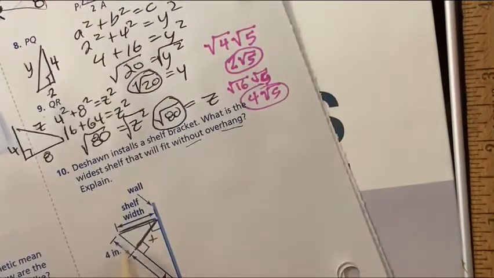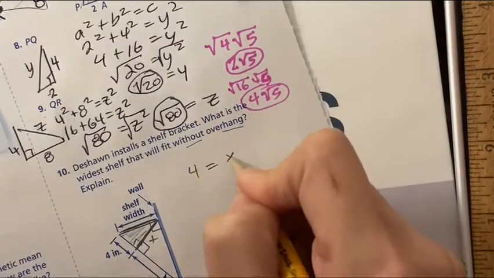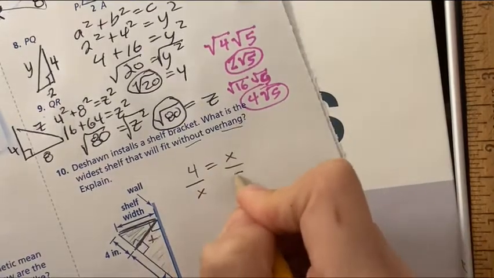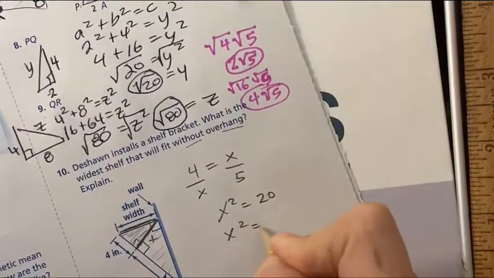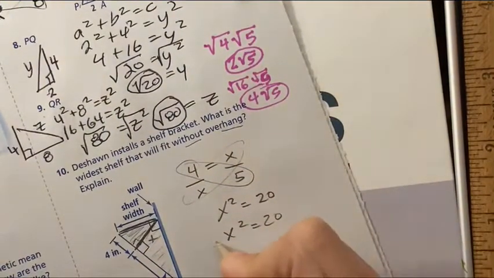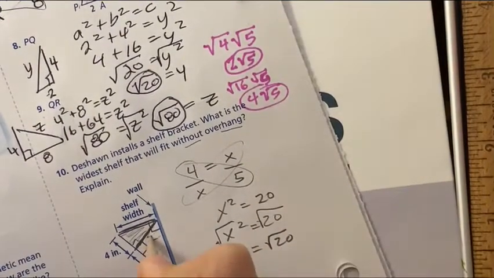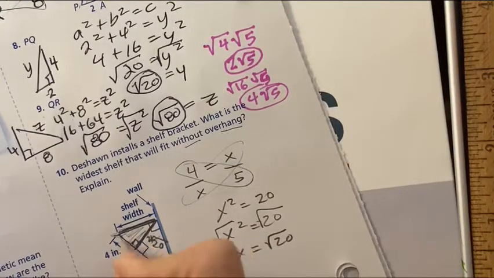So the small is 4 and the medium's x, so 4 over x. And then here on the teen, I have x and 5. Square root. So x is the square root of 20.